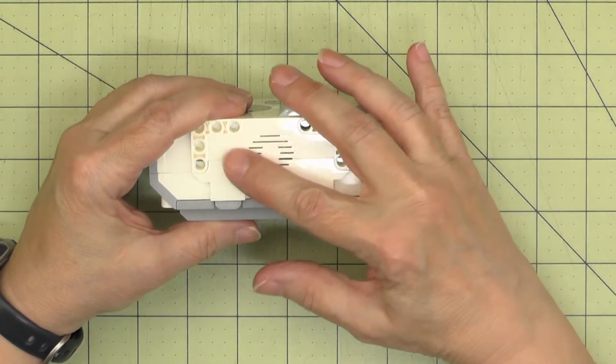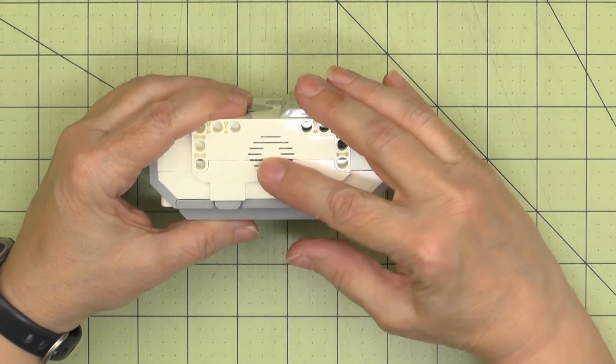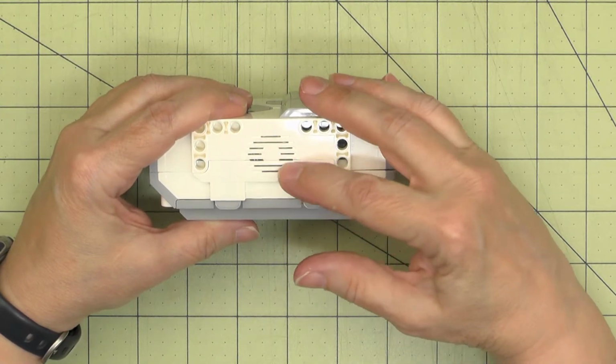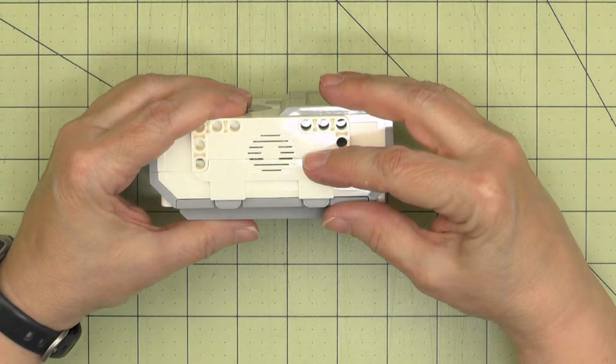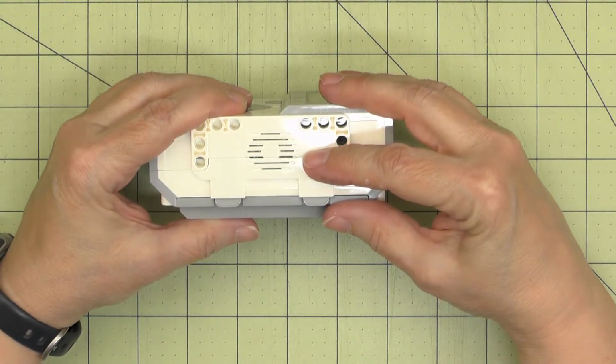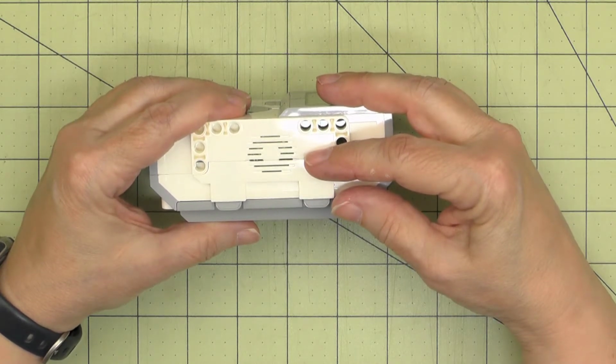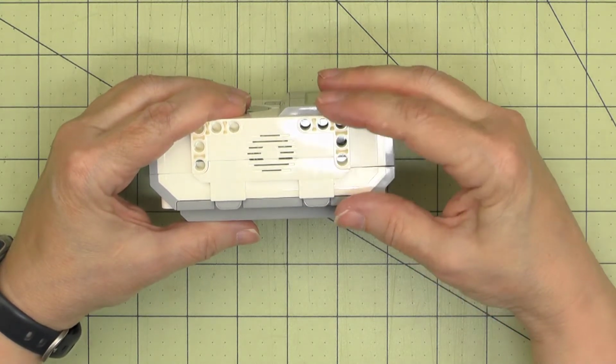Now on the right side, in the center, there's a pattern of horizontal slots that forms a circle. This is the speaker. Any sound the brick makes comes out of this speaker, so be careful not to cover it up when building a robot if you plan to have sound.